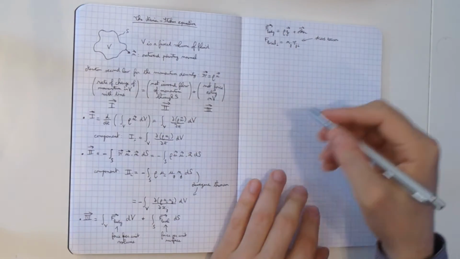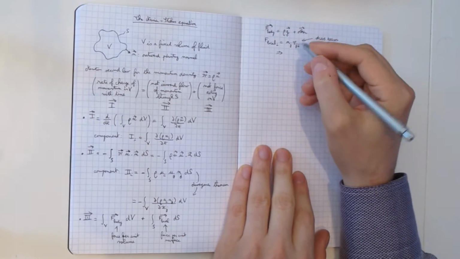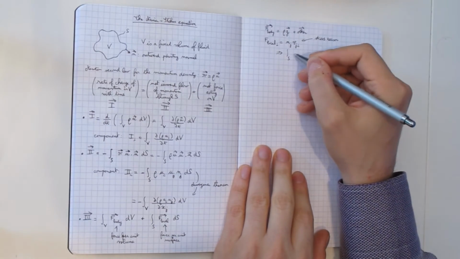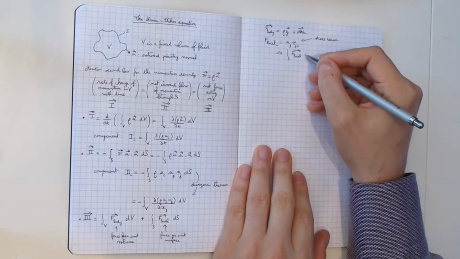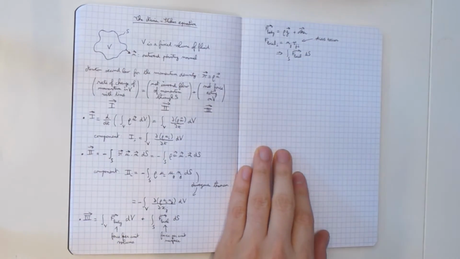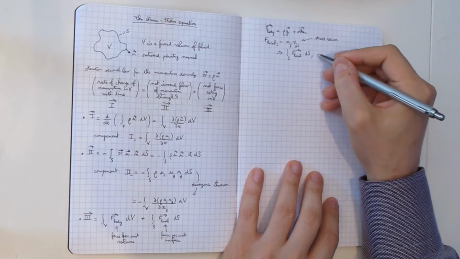Therefore, this term 3 will become the integral over s of f local ds, okay? And if I take, so I can rewrite component.